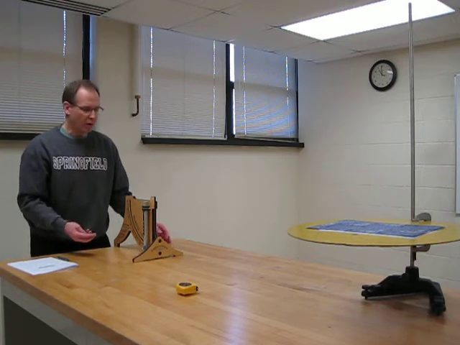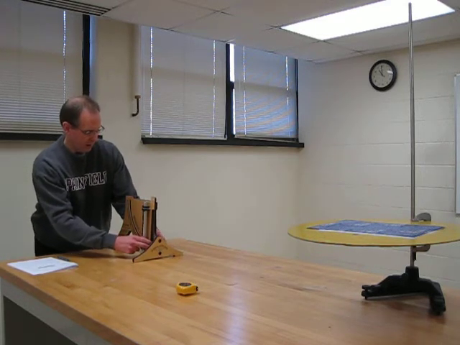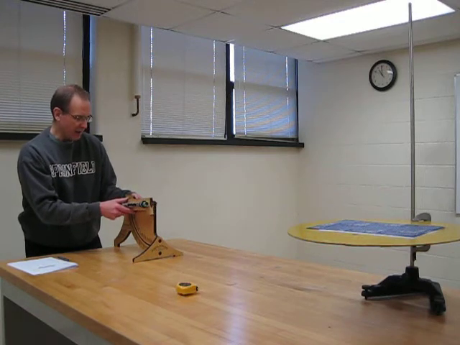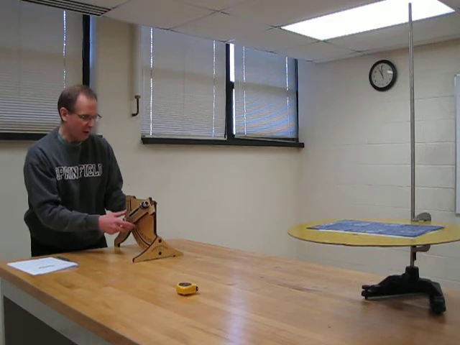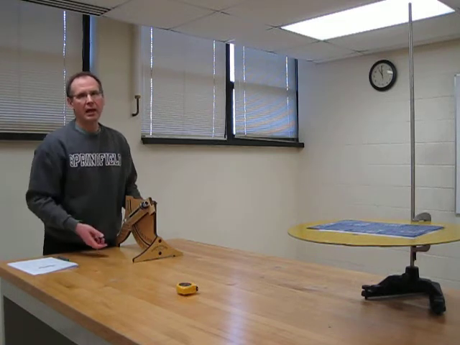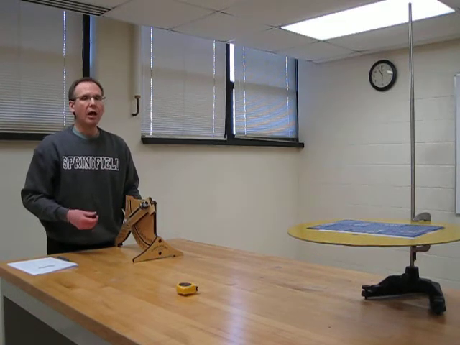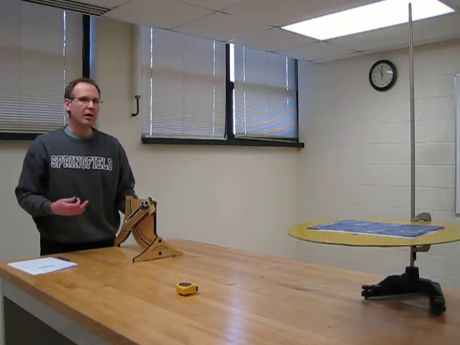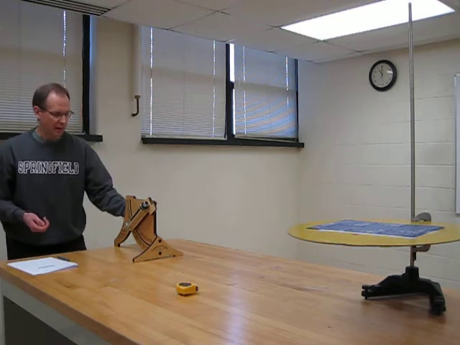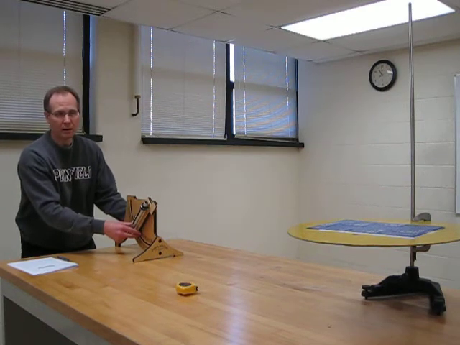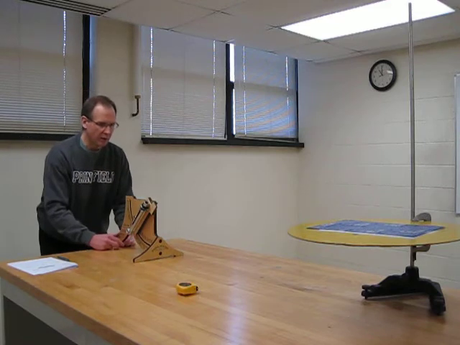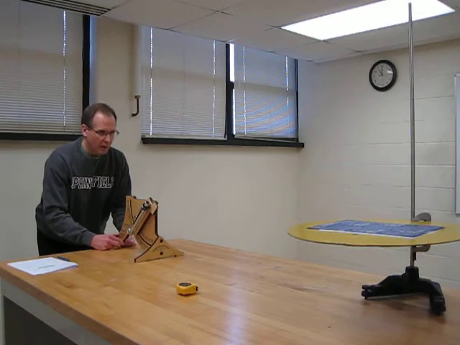Now you might know that as you increase the angle, as I go from 0, 15, 25, and so on, the range is going to get greater. It's going to increase up to a point. And theoretically, if we ignore air resistance, 45 degrees should give us the largest range. Okay, so I'll just show you a few data collections at 45 degrees.